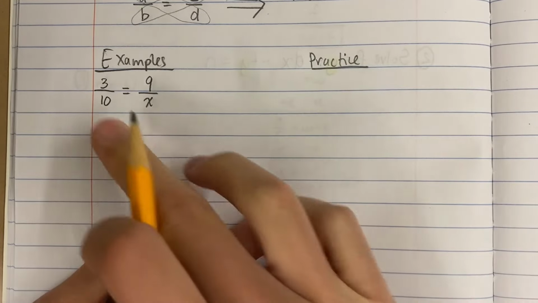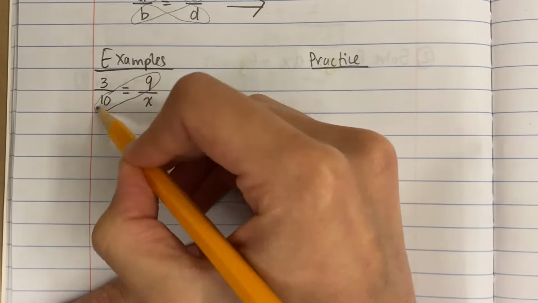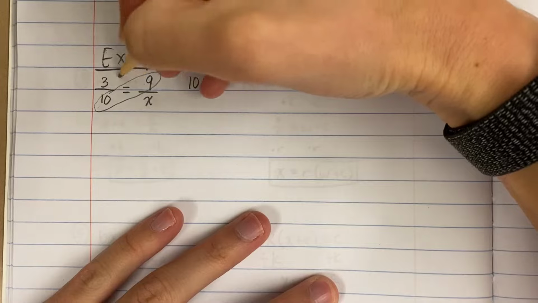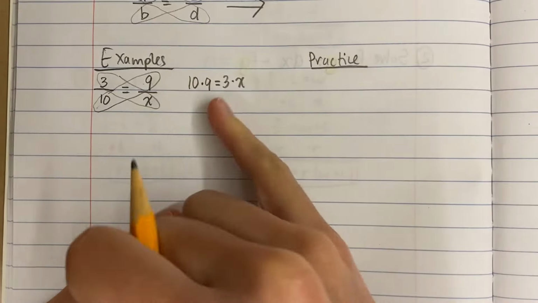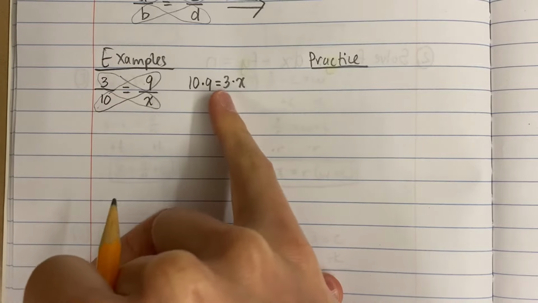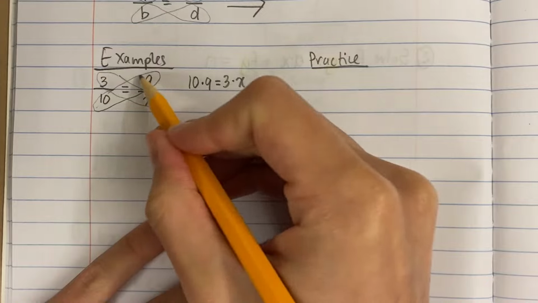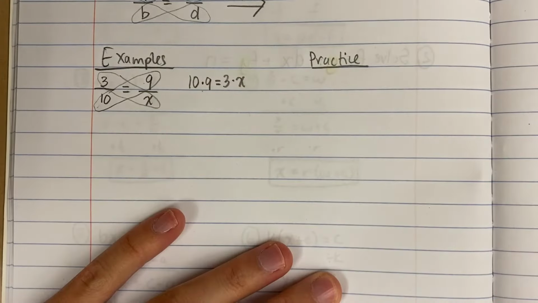Okay, so how do I solve this? I'm going to cross multiply. So I'm going to do 10 times 9 equals 3 times x. And I want to point out that order doesn't matter here. I could have done 3x equals 9 times 10. It doesn't matter as long as these two are multiplied and these two are multiplied. It doesn't really matter which one I put first or what order I put them in.